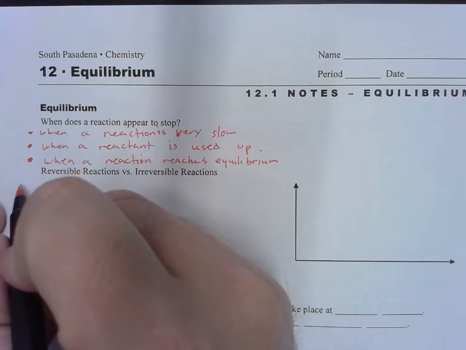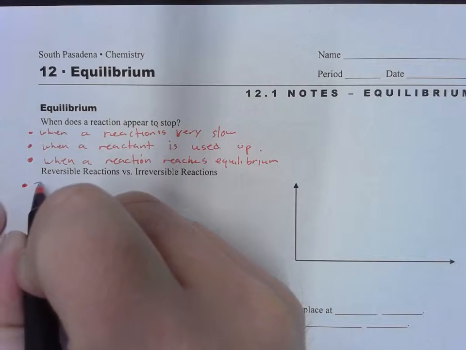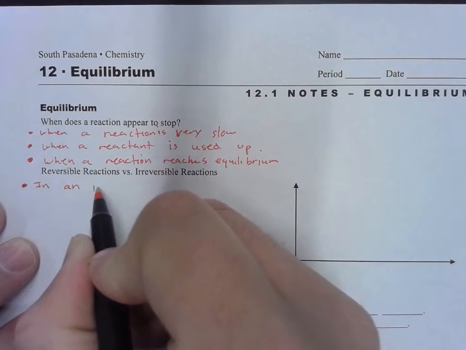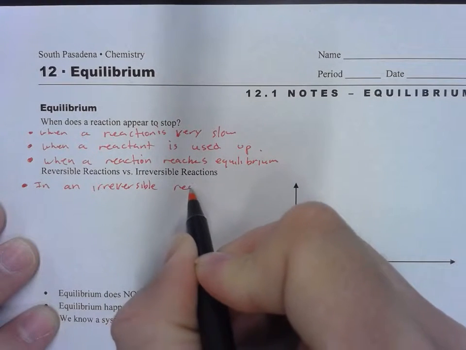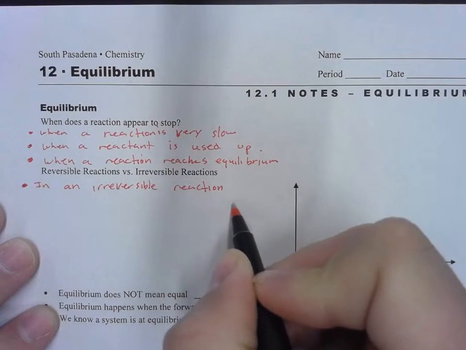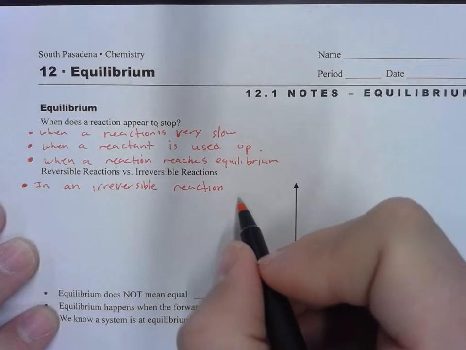So in an irreversible reaction, the reaction proceeds until the reactant runs out.